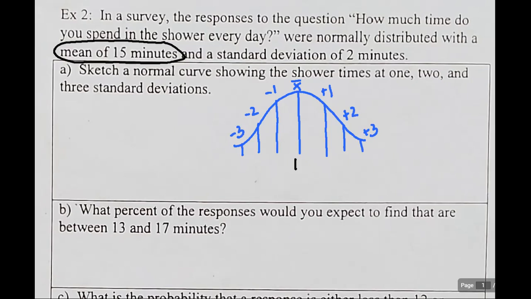Now, my mean was 15 minutes. So I'm going to put 15 here. And my standard deviation is 2 minutes. So since my standard deviation is 2 minutes, I'm going to be adding 2 on to get 17, then 19, then 21. And then I'm taking 2 off, so it's going to be 13, 11, 9. That would represent this situation.